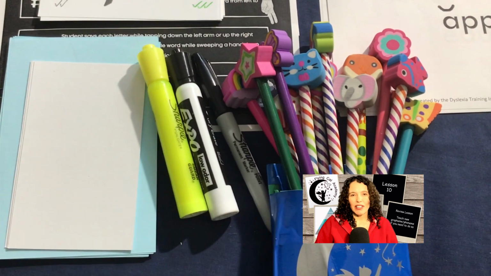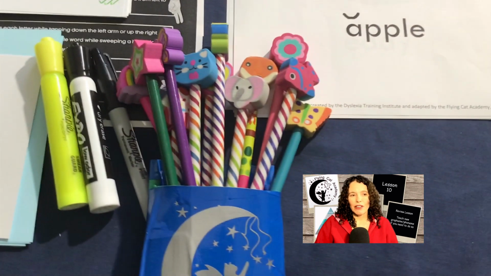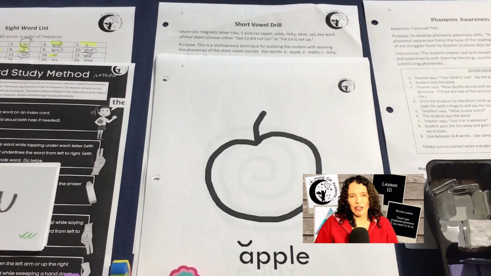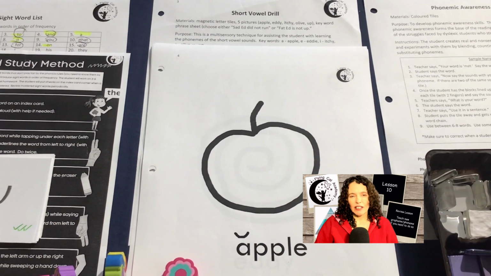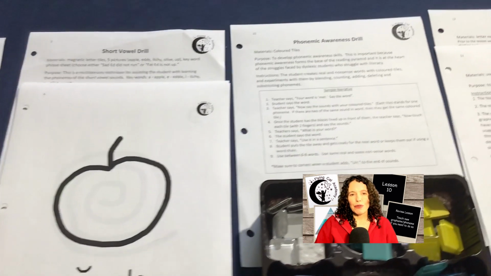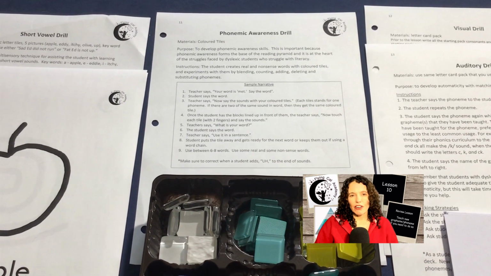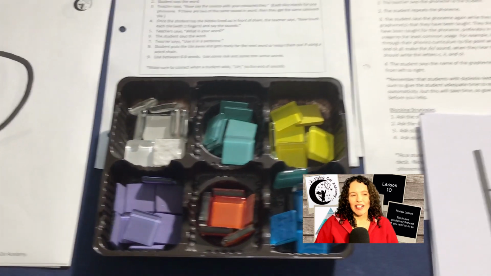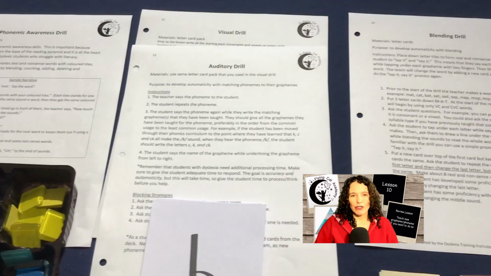Moving on to the short vowel drill, you are going to need your teacher instruction sheet, the keyword pictures for apple, Eddie, itchy, olive, up, and your keyword sentence. For the phonemic awareness drill, you'll need the instruction sheet and the tiles. Then we'll go to the visual drill and the auditory drill.